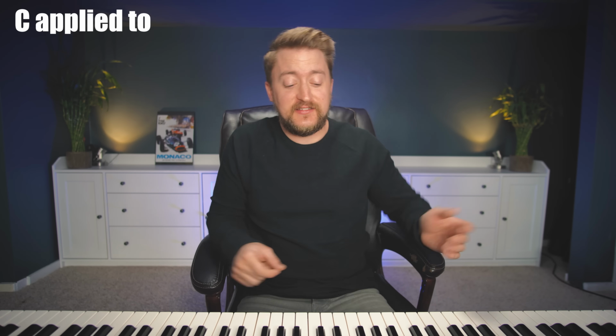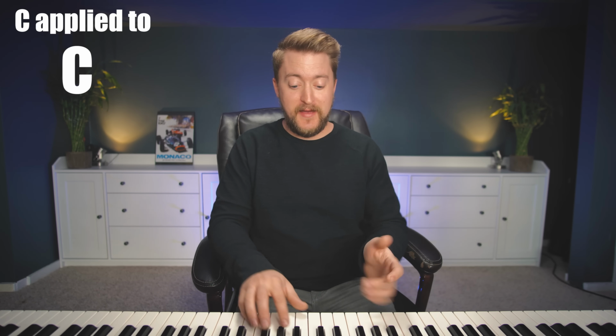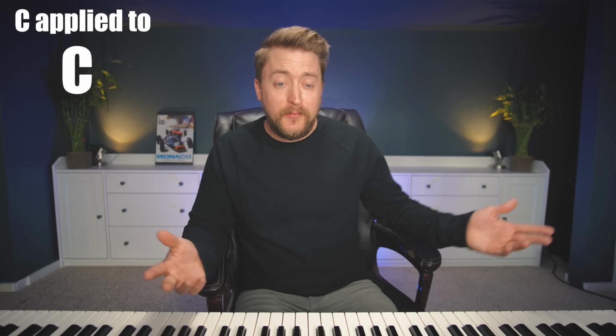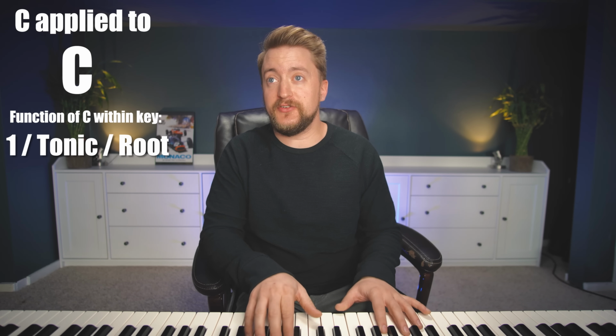So first we're just gonna take C and we're gonna apply it to C. Easy. It can be major, it can be minor. It doesn't matter what it is because C is simply the root of a C chord, whether it's major or minor or anything else. Cool, that one's easy. Let's move on. We're just gonna go right up the scale chromatically, and now we have D flat.